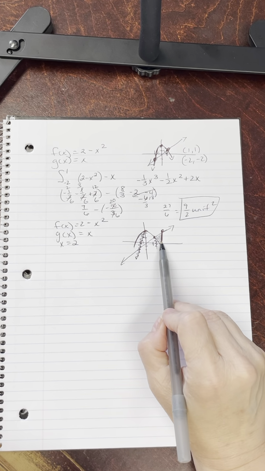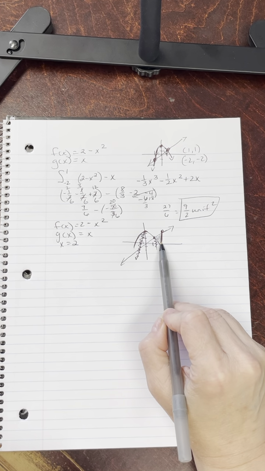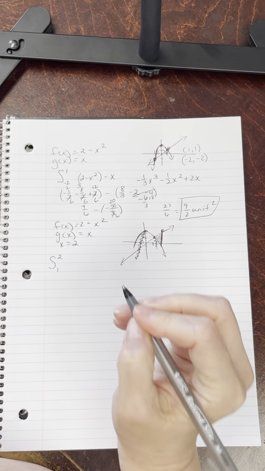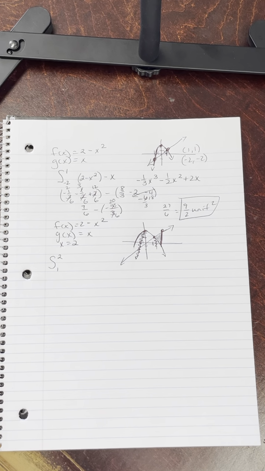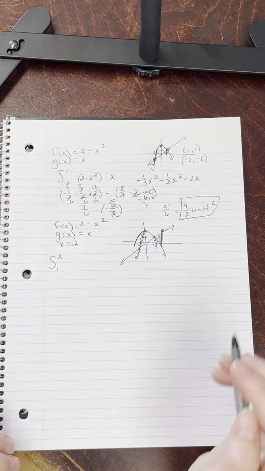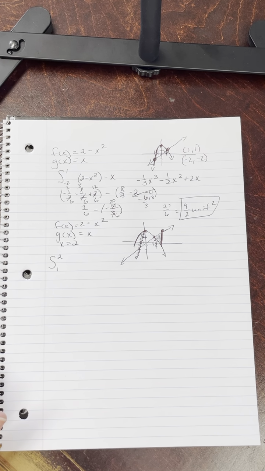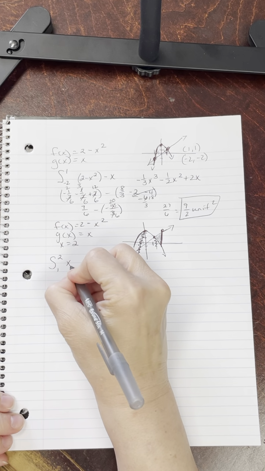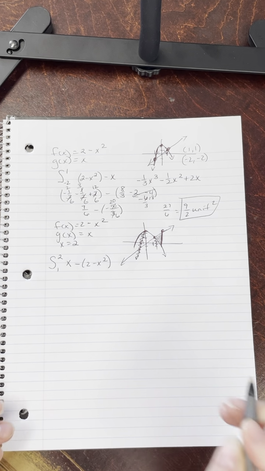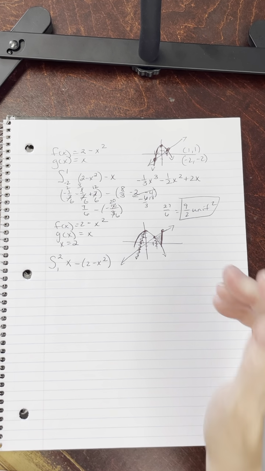So I only need this part to give me the boundary between 1 and 2 for when I integrate. And then the top equation is the line. So we're going to do x minus the 2 minus x squared, because the line is now above the parabola.